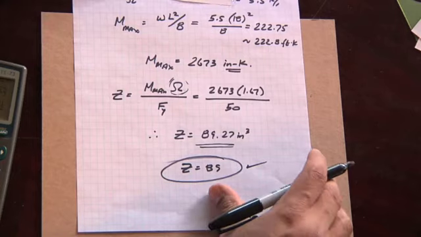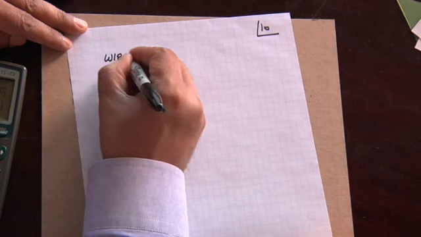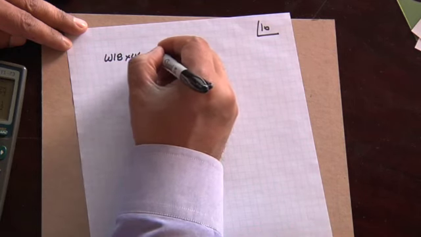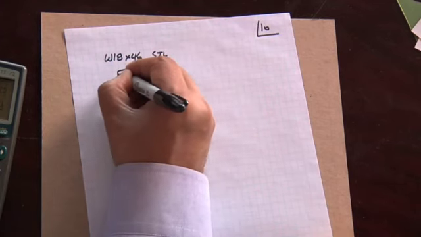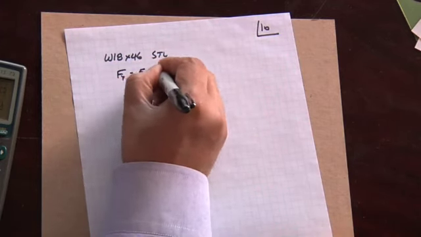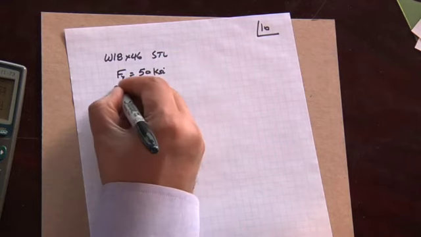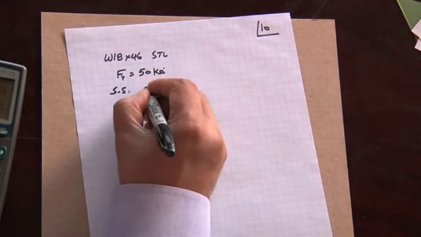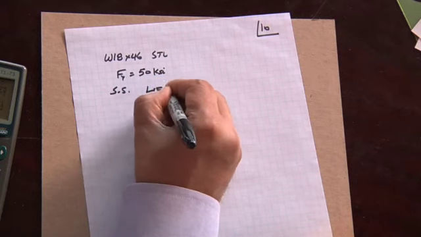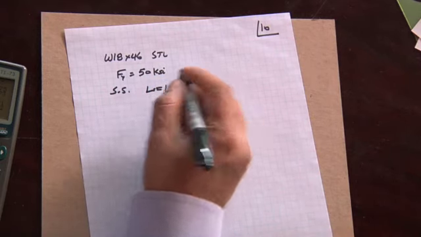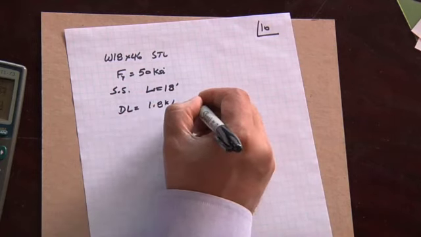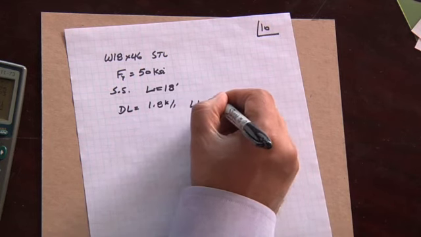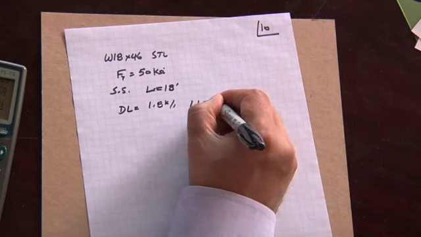Let's go on to the next one. We'll do one more. This one is a W18 by 46 steel member with a yield stress of 50 KSI, simply supported with a span of 18 feet. It supports a dead load of 1.8 kip per foot and a live load of 3 kips per foot.